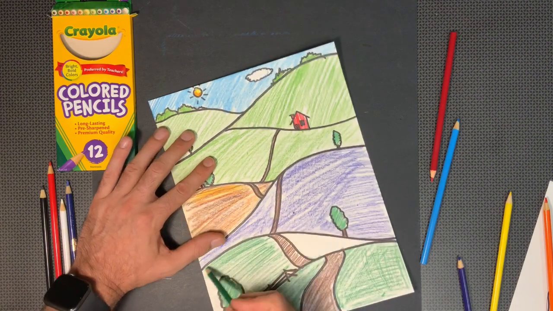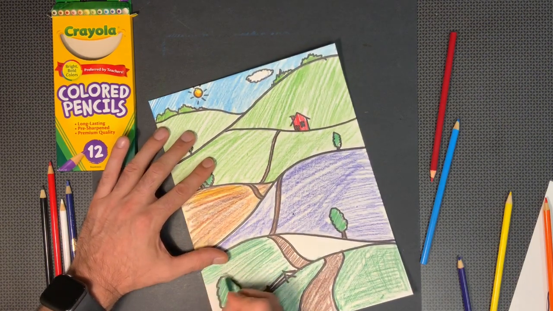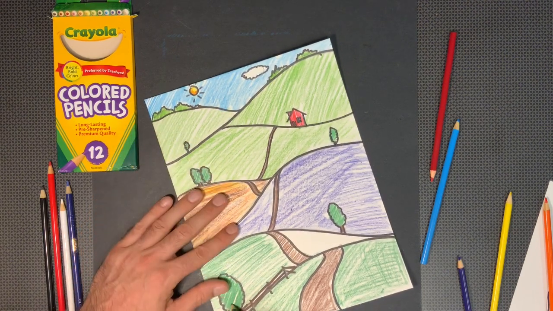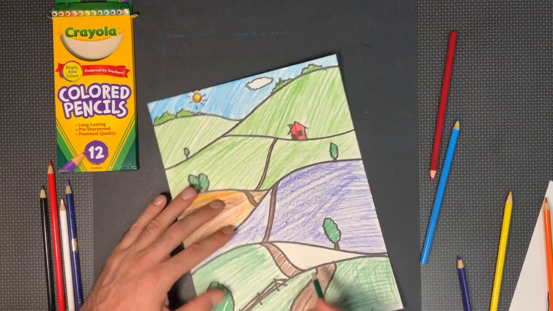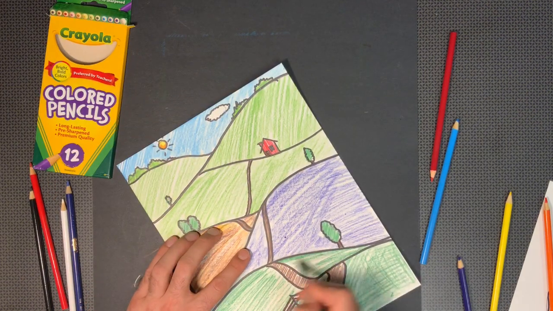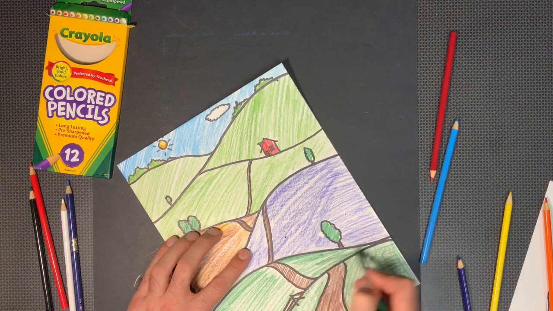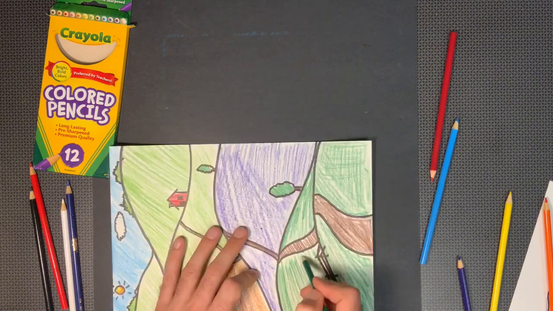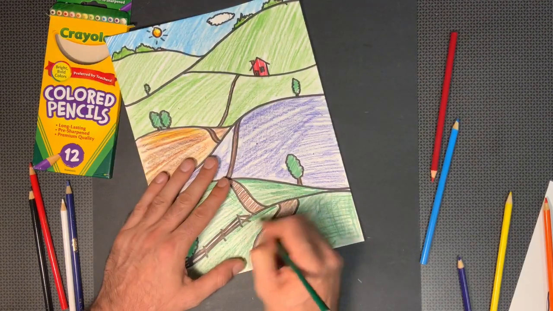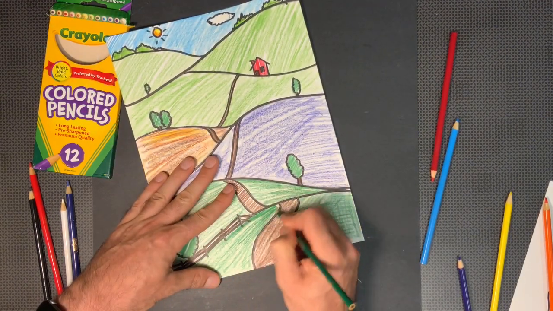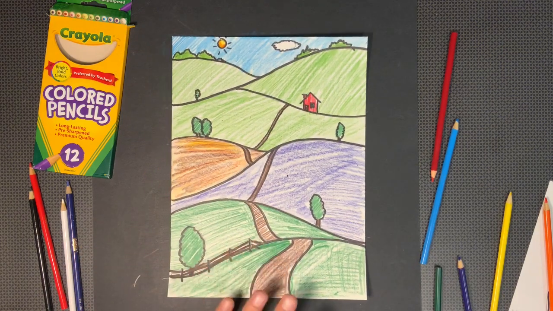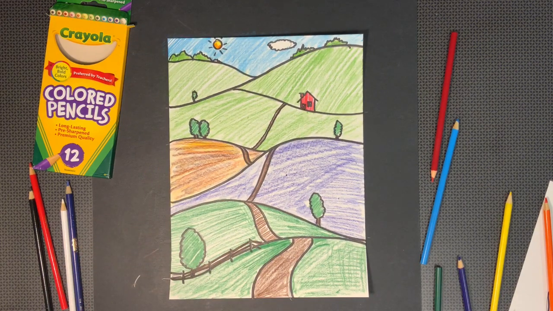And of course, I would normally color a little better. I'm just trying to get this done for your sake, so you can see the overall idea of how to create a landscape. So I, of course, am not spending as much time as you should on your art. I'm just trying to quickly give you an idea of what you can create using the idea of a landscape. Okay, that looks pretty good.